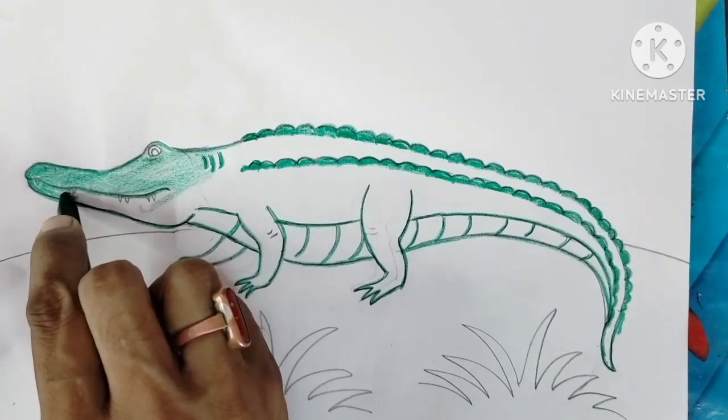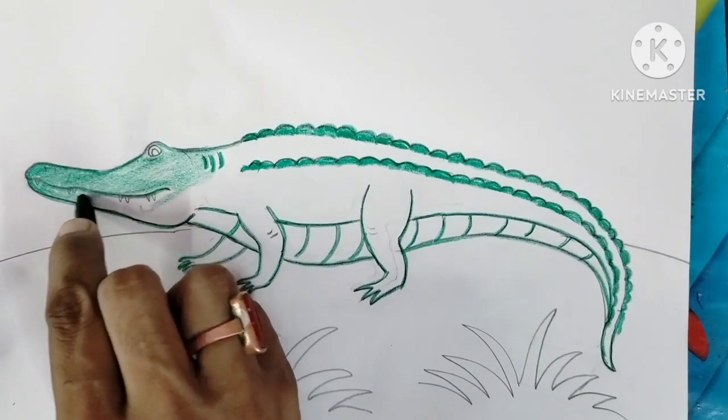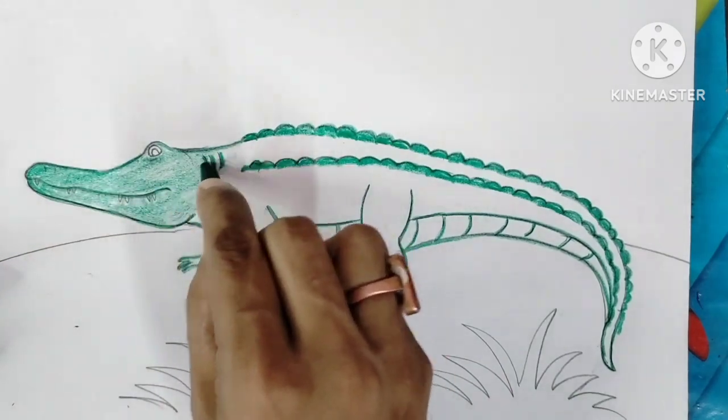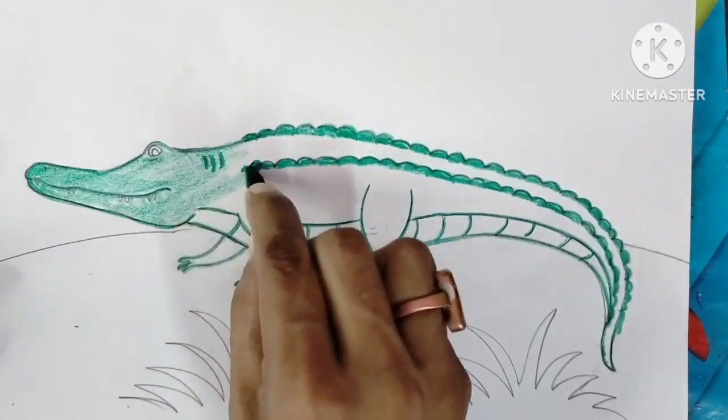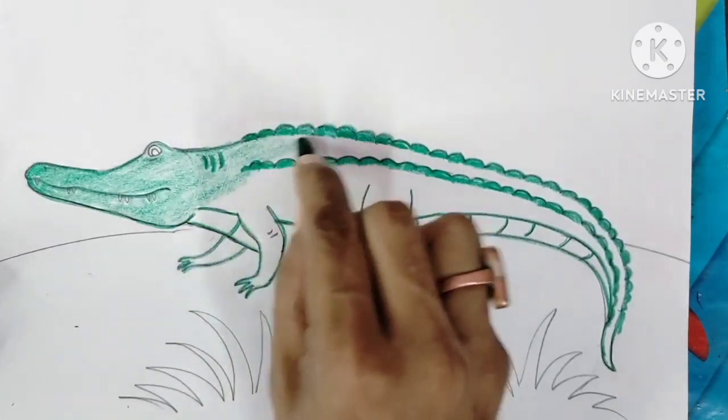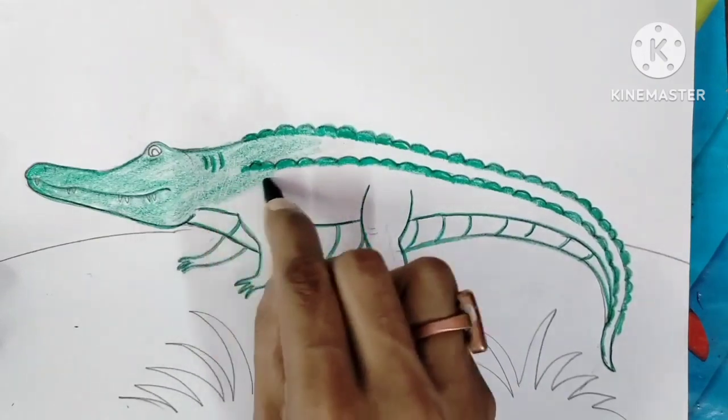Okay, so see, from one side I am using the dark green color.